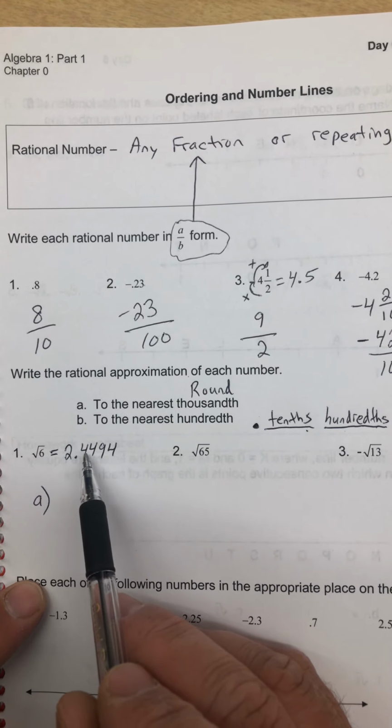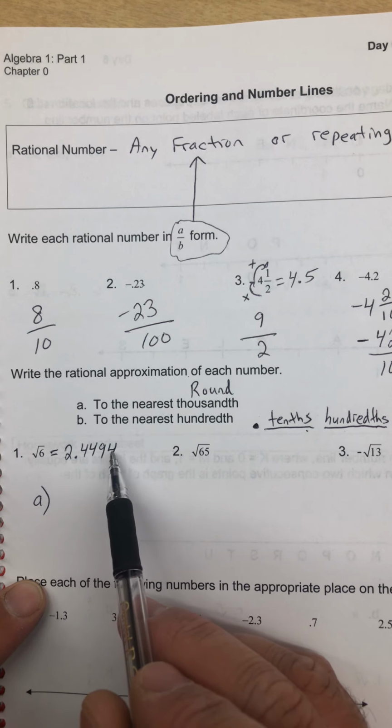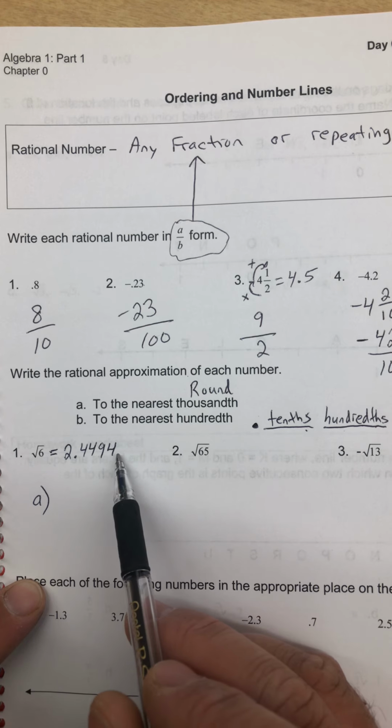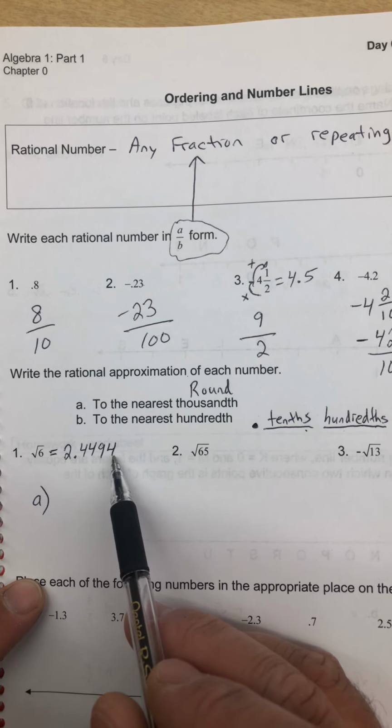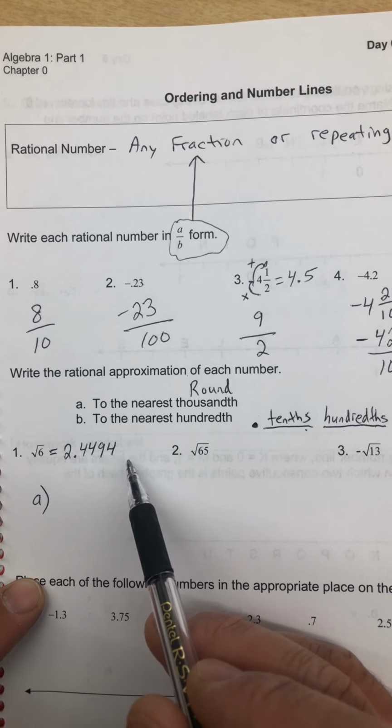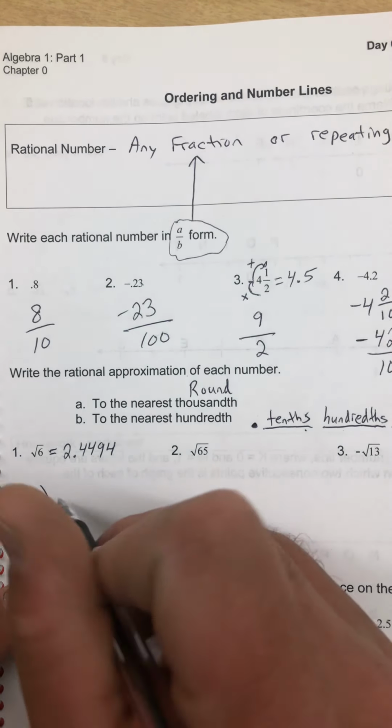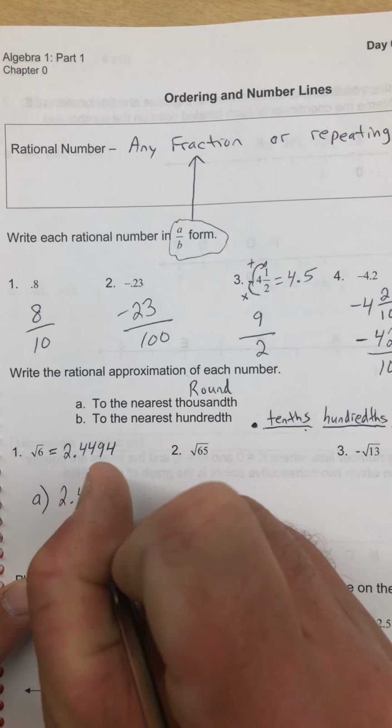So 2.449. I have to look at the next one, though, the 4. Does that 4 round my 9 up, or does it leave it a 9? All right, remember, if you're back to your rounding days, it has to be a 5 or greater to round it up, right? Anything less than a 5, you just leave it as is. So this is going to be 2.449.